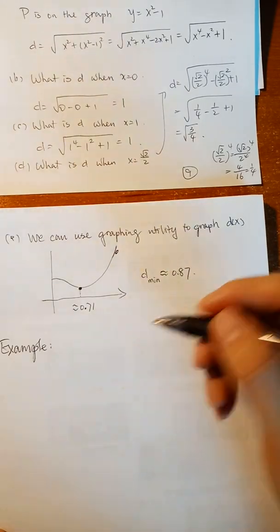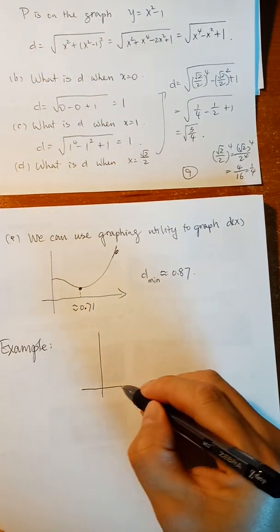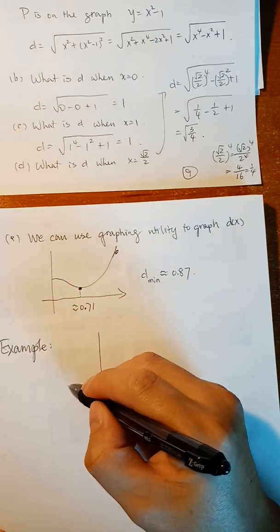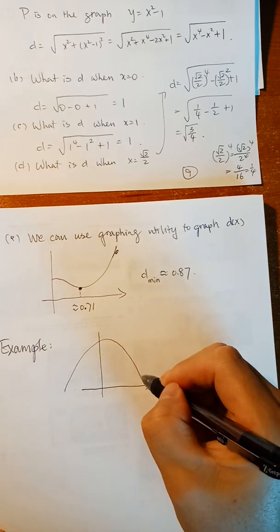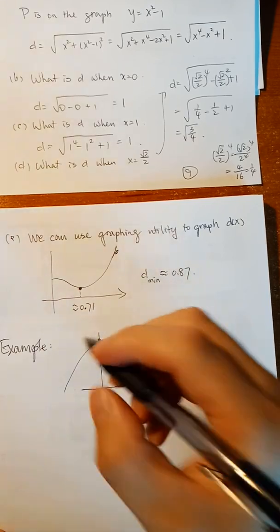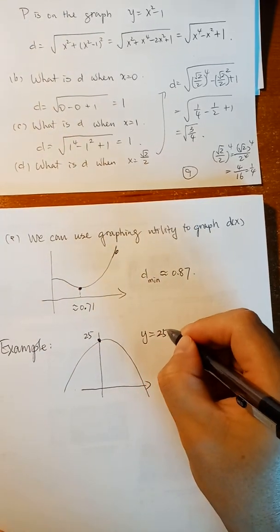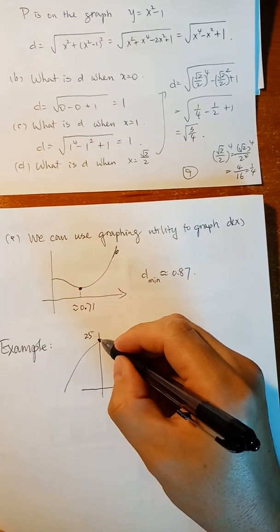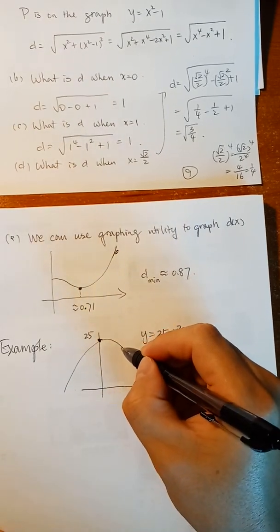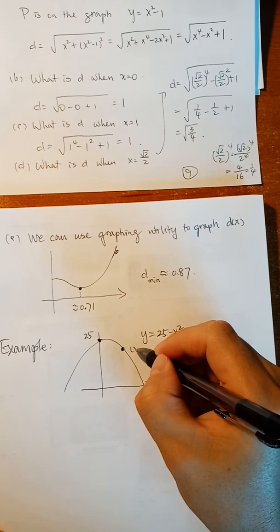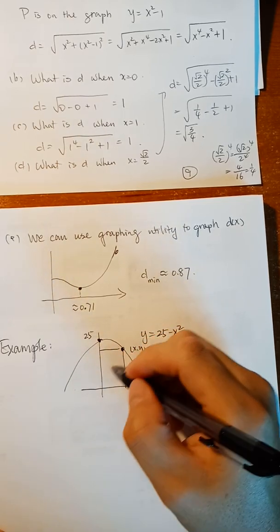The second example. Assume we have a parabola, again. Y is 25 minus x squared. And for whatever point in the first quadrant, x and y, it gives us a rectangle.